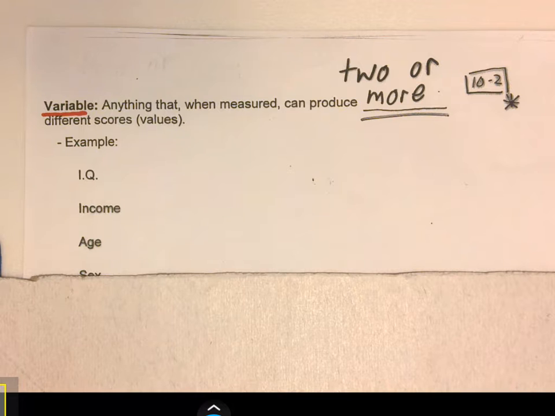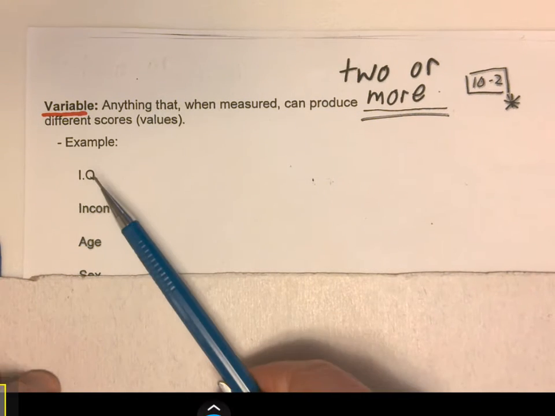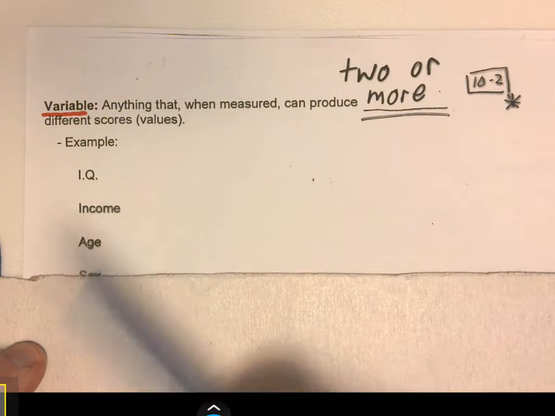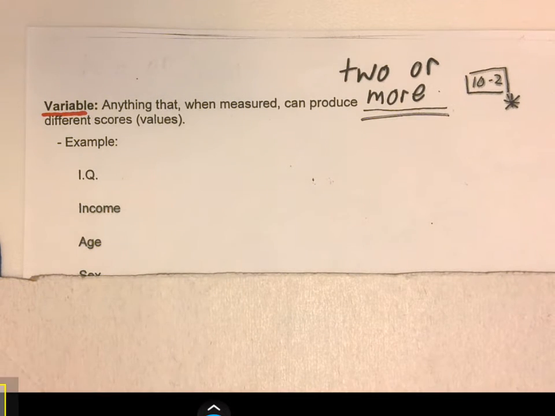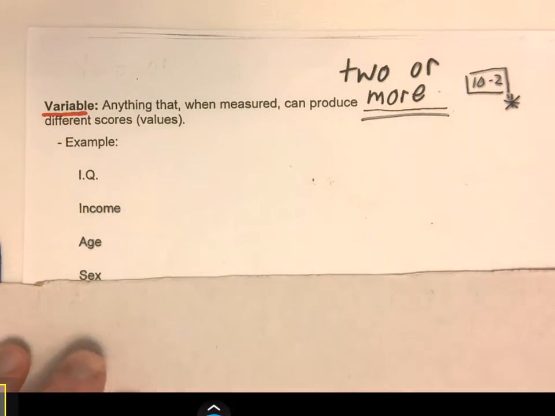Some examples of variables. IQ is an example of a variable. Intelligence quotient. Your score on an IQ test might be 100. Your score on an IQ test might be 90. It might be 121. The fact that IQ can take on more than one different score tells us that it's a variable. Income is a variable. Your income last year might have been $20,000. It might have been $0. It might have been $1 million. The fact that it can take on different values tells us that it is a variable.